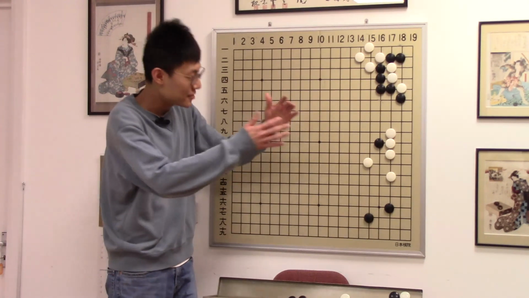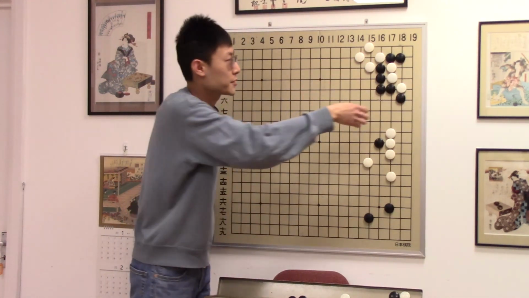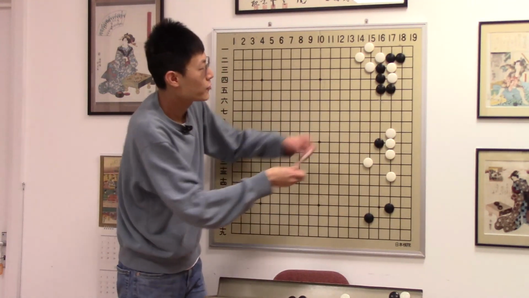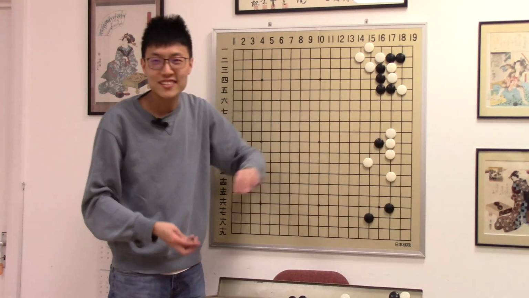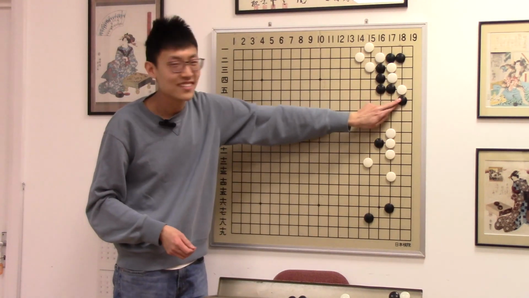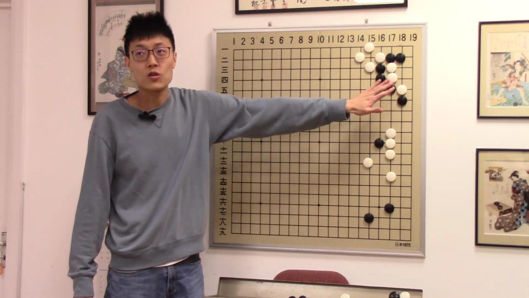So again, let me just reiterate this. Locally, the reason this is good for black is because if we remove these two stones from the board, are you going to play another stone inside black territory? No, you are not, right? This is just going to increase the territory for black, and that's why, locally speaking, this is good for black.